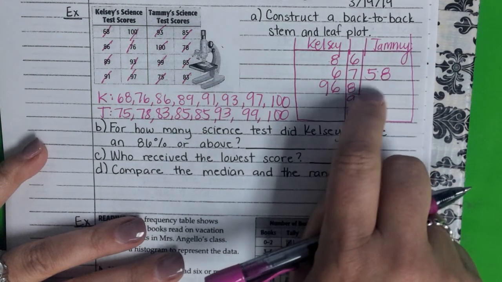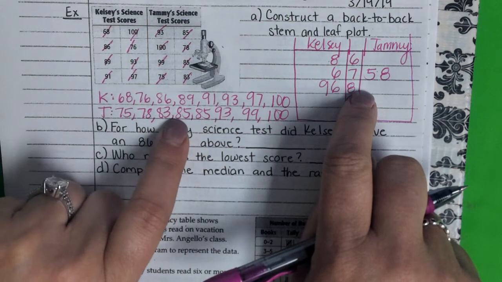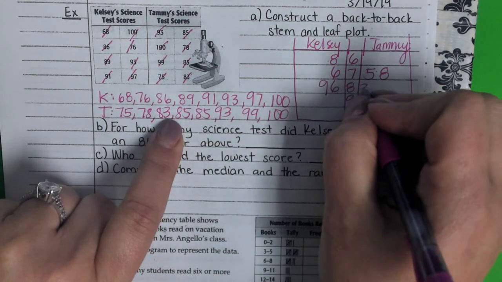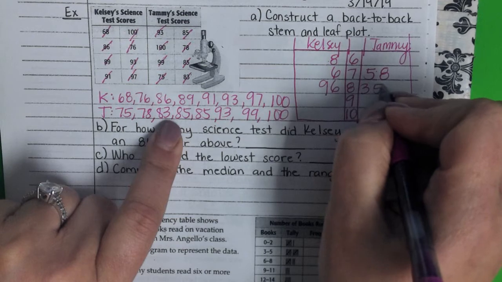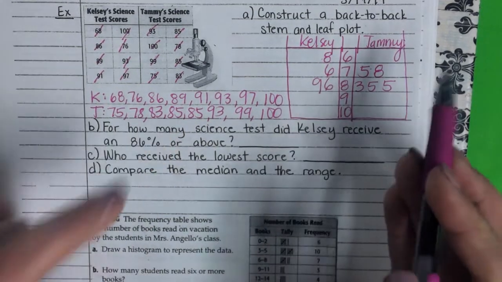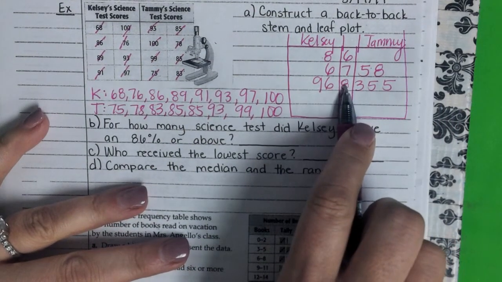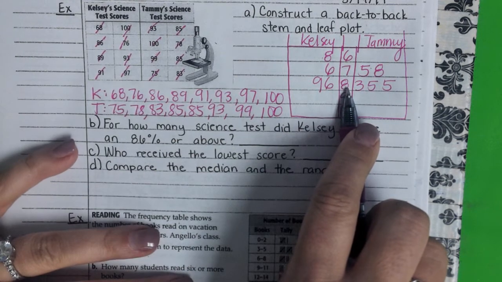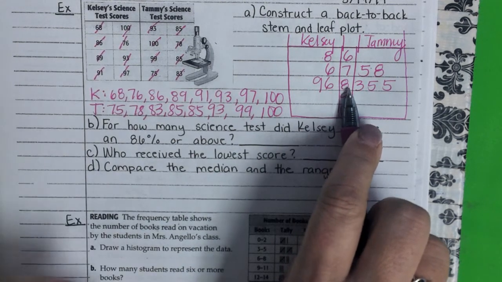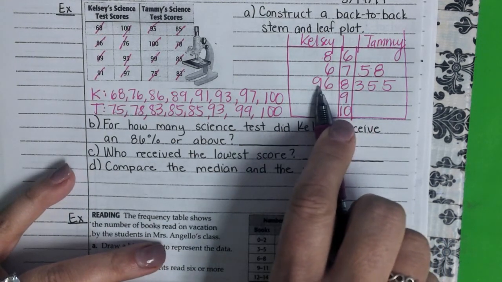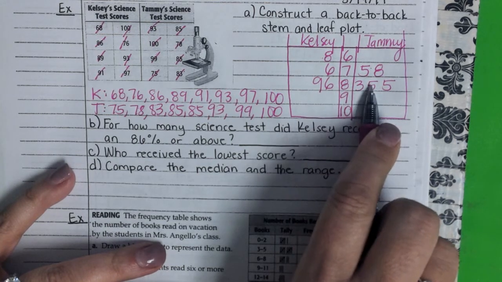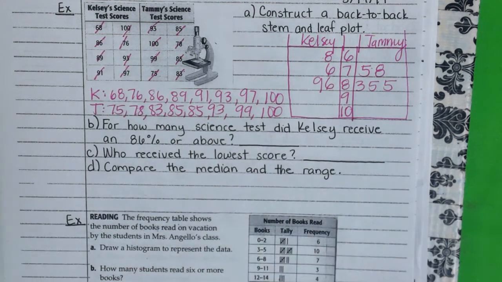Because if I look at the other side, I'm going to write them 83, 85, and 85. Okay, I want the smaller number closest to my stem, no matter which way you're going. So 86 is smaller than 89, 83 is smaller than 85. So it kind of flips it like a mirror.